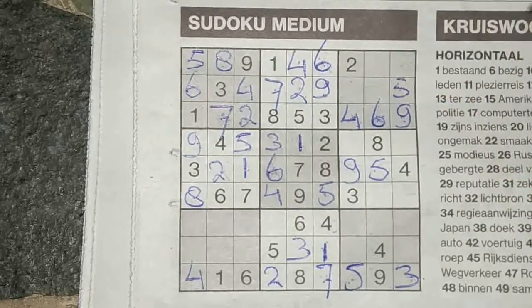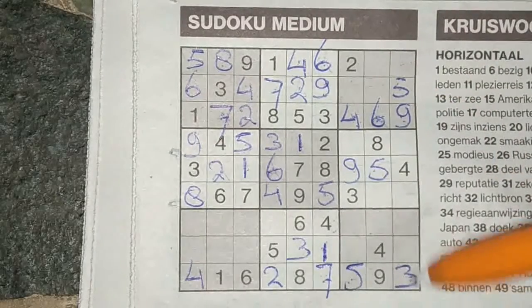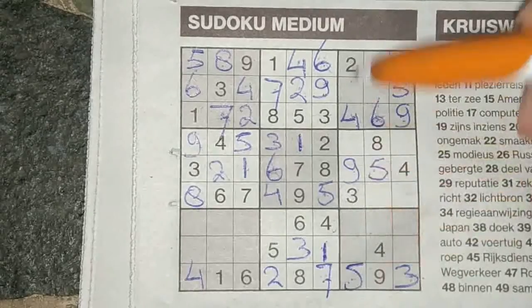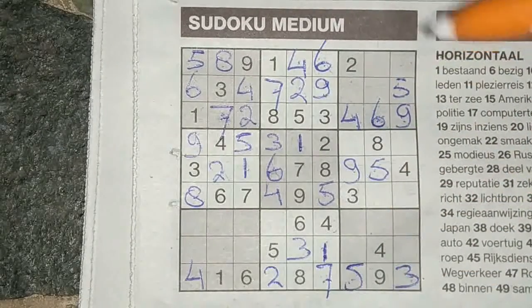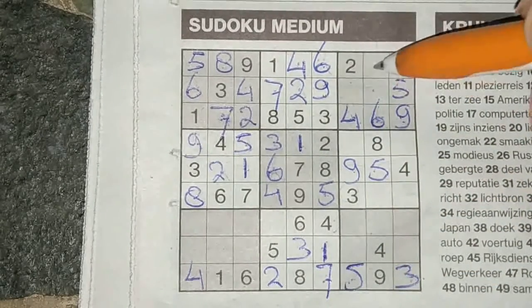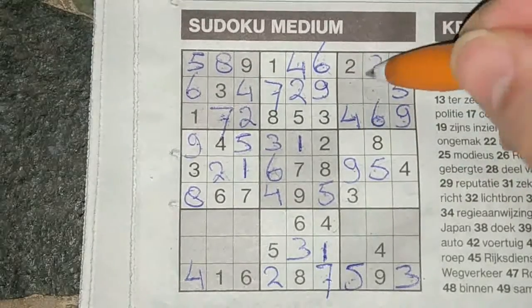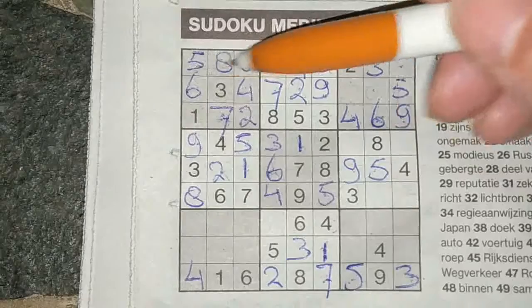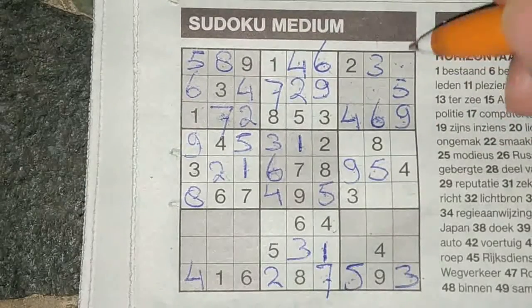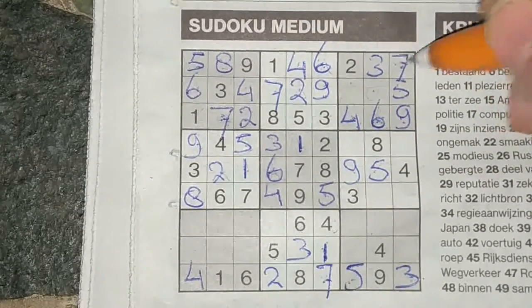5 should be there. 3 in the last column, 3 in that column. So in the column between, the only 2 places for 3 is here or there. I see here 3, no 3 there. 3 should be there. One missing number in this row, the first row, for the number 7.